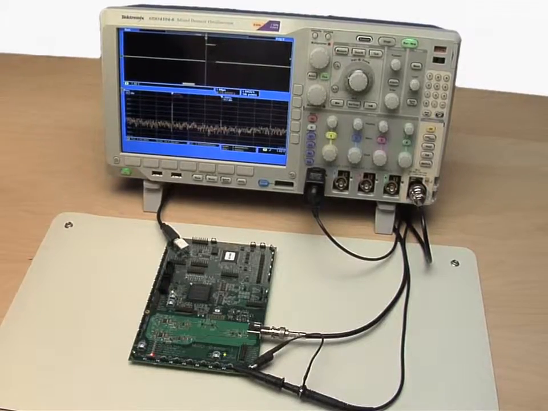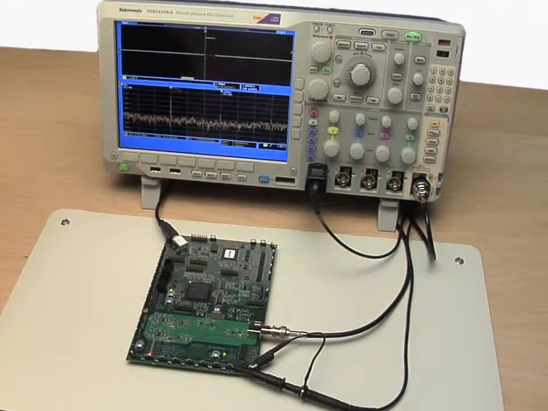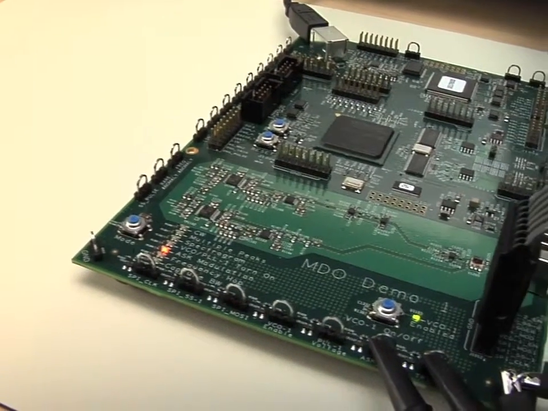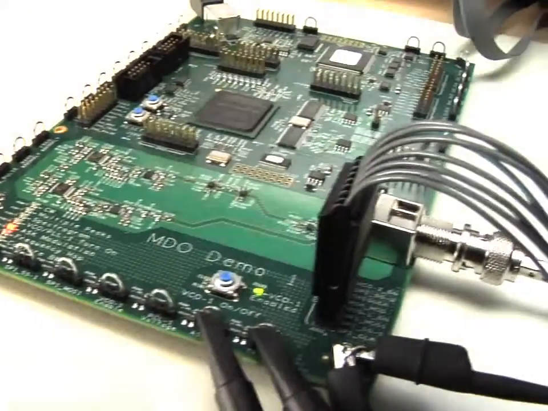With the wide capture bandwidth on the MDO4000 series, you'll be sure to see things you haven't seen before. Troubleshooting today's wireless designs has never been easier.